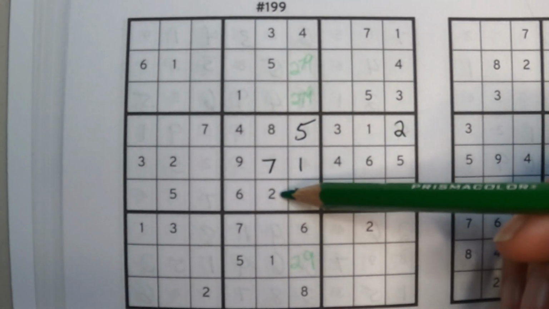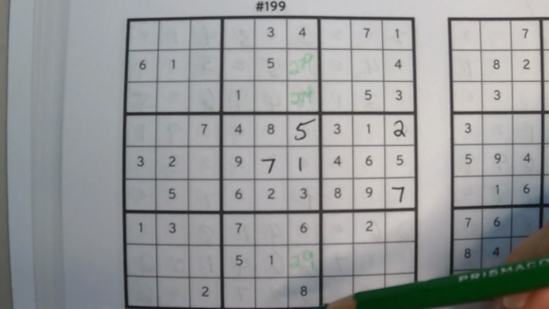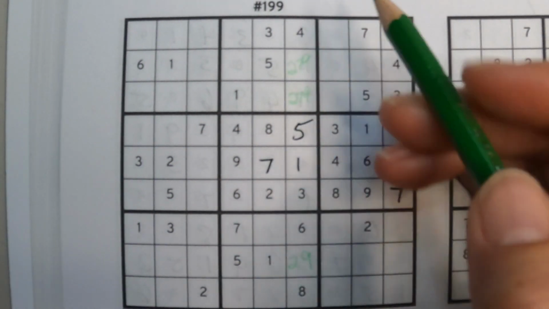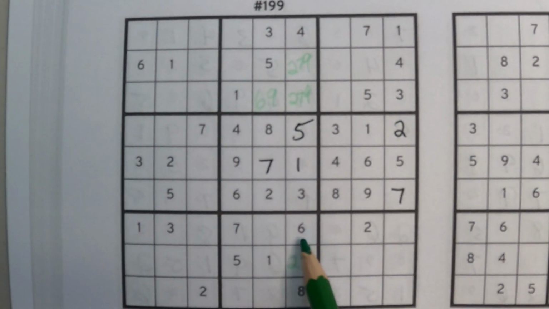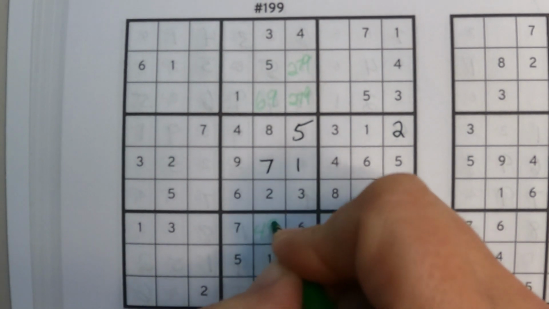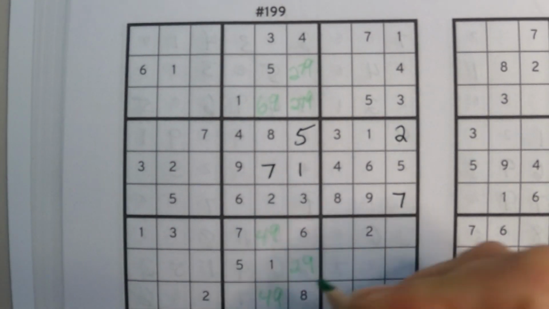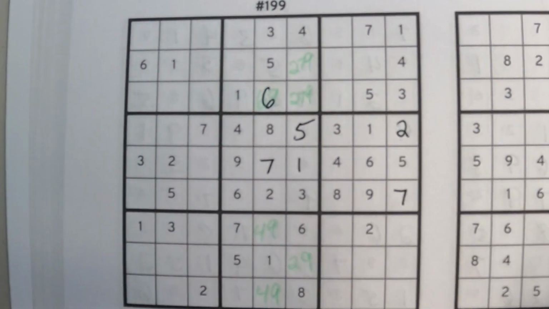For this column, we've got 1, 2, 3. We're missing 4, 6, and 9. We've got a 4 here, so 6, 9. 6 covering these two boxes, so 4, 9, 4, 9. And that means our 6 has to be here.